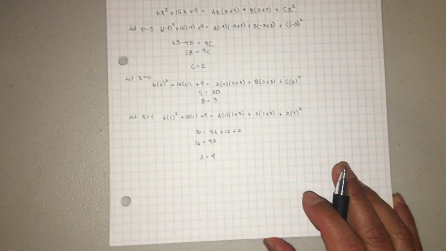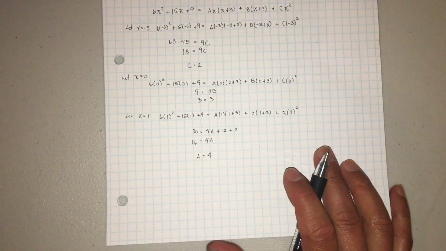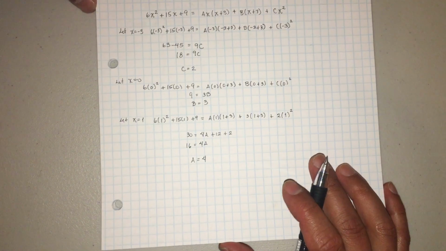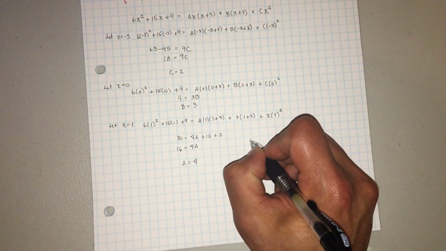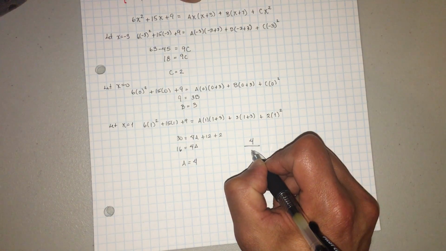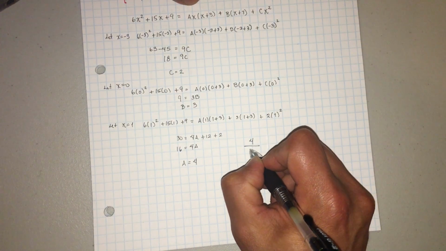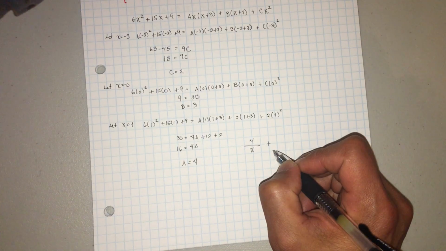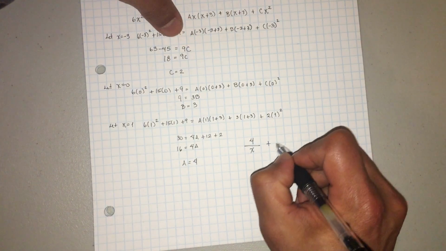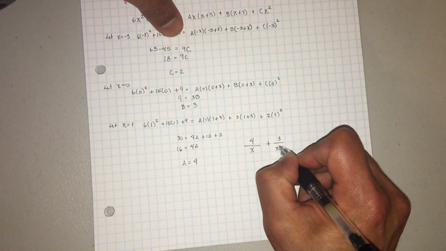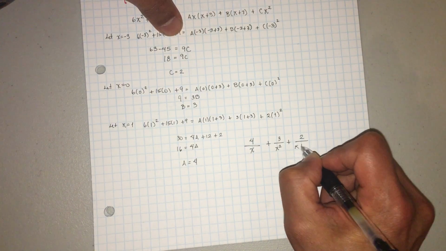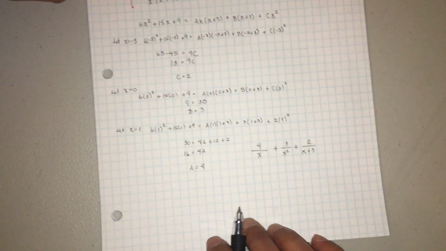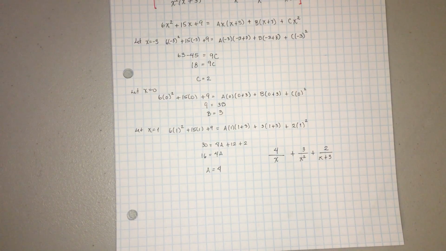Great. So this is just basic algebra. I'm pretty sure if you're at this level, you know how to do all that mentally. So what are my values now? So a is 4. Now be careful, it goes in order, okay? A goes with my x plus b goes with my x squared. So b is 3. 3 over x squared. And then my c is 2. It goes over the x plus 3. And there it is, guys. There's your partial fraction decomposition.